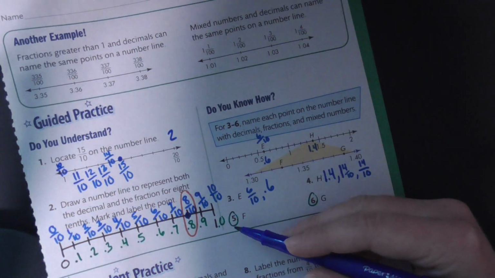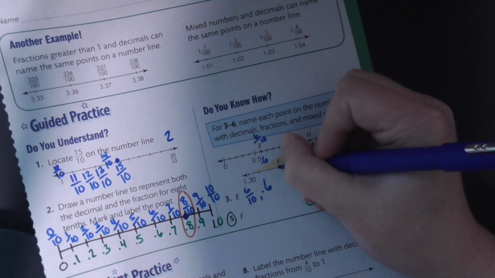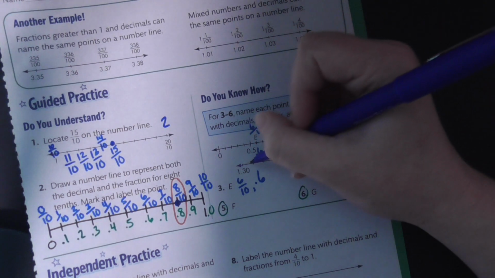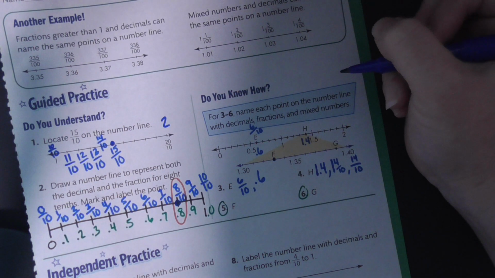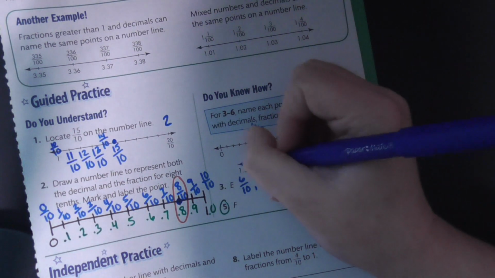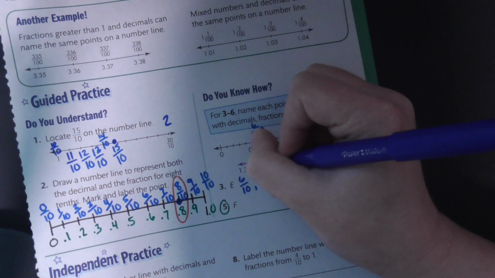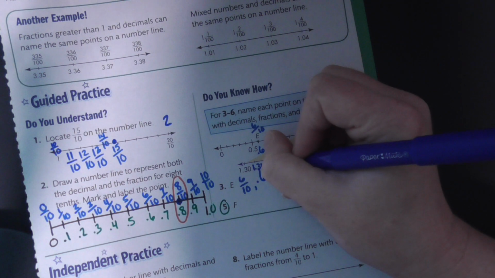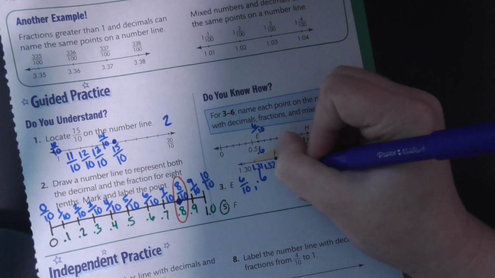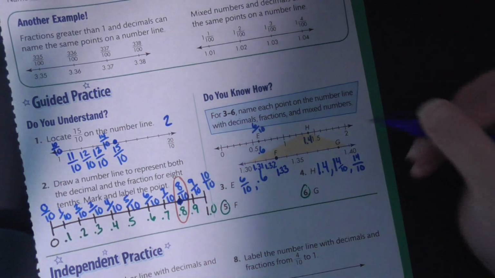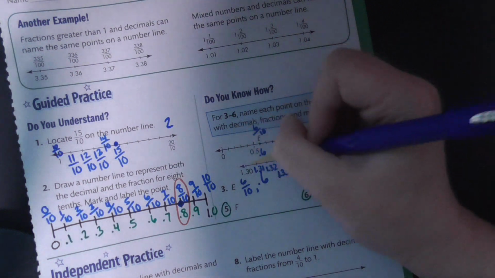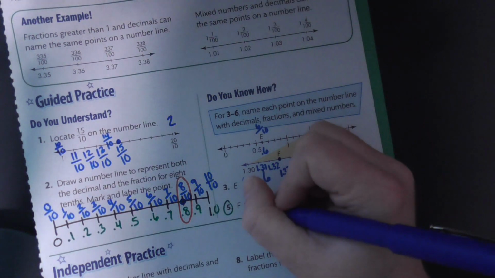All right, friends, so for number 5, we're looking at letter F, which is right here. I've got 1.30 and then 1.35 here. So I'm betting, if I were going forwards from 1.30, this is going to be 1.31, 1.32, and then F is going to be 1.33.